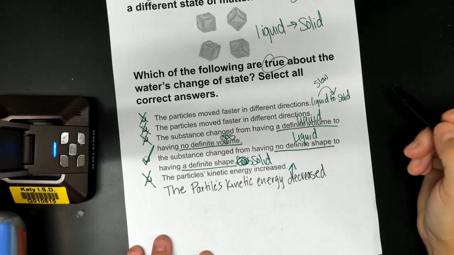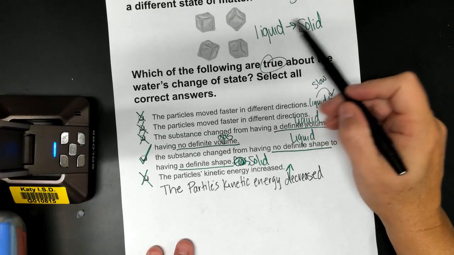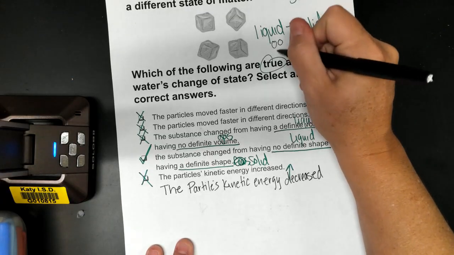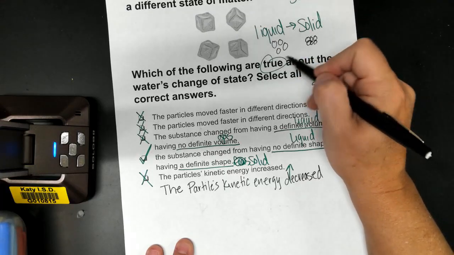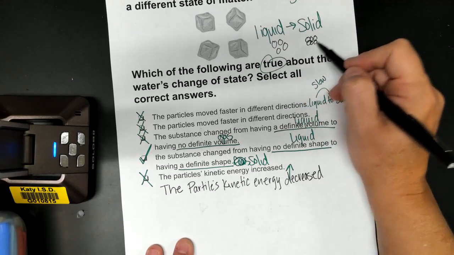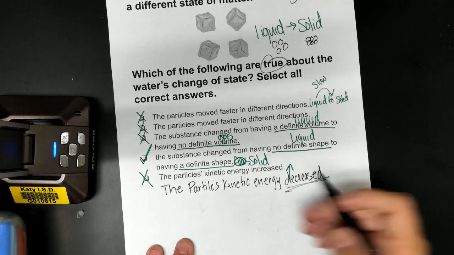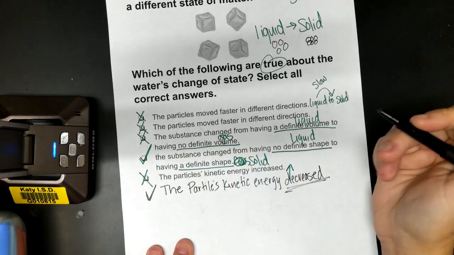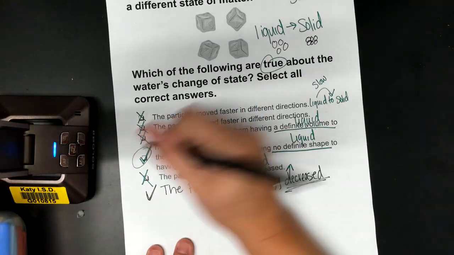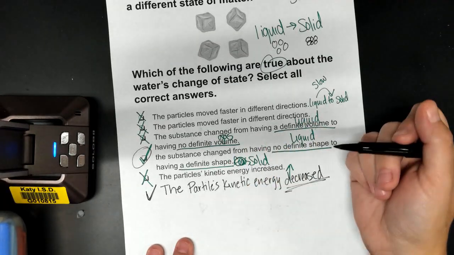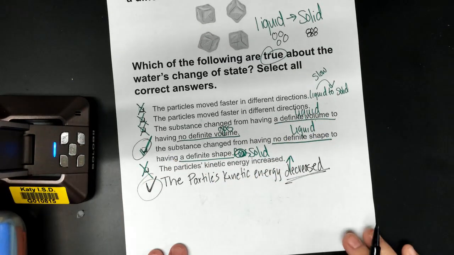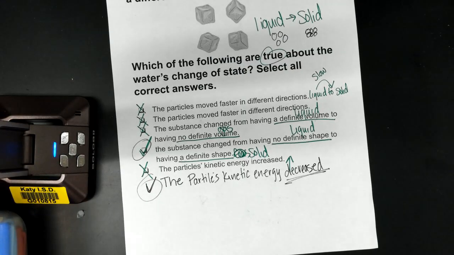And I know that when we go from a liquid to a solid, they're spaced out a little bit, and then they're close together, and they go from flowing around to vibrating in place. So yes, it decreased. So my answer is the substance changed from having no defined shape to having a defined shape, and the particle's kinetic energy decreased. I hope this tutorial helped. Good luck.